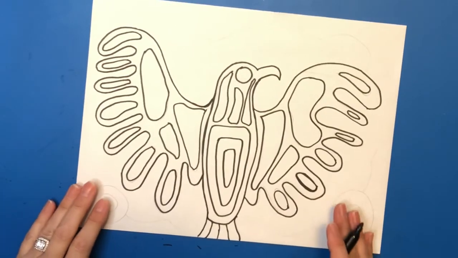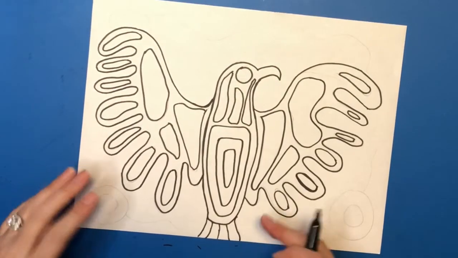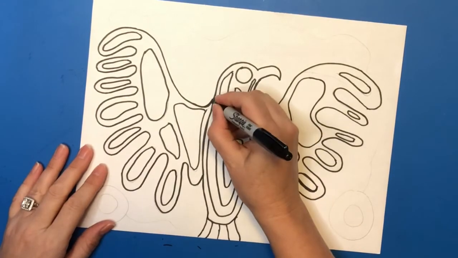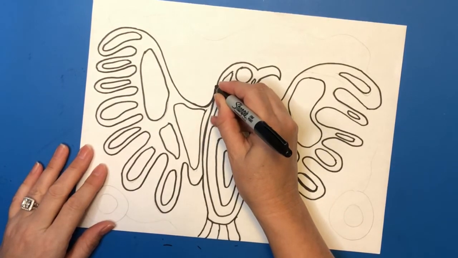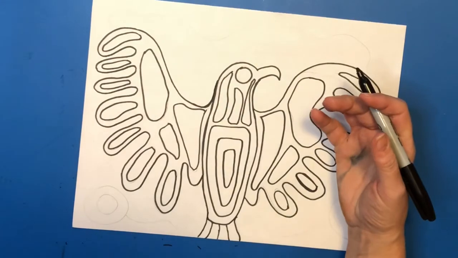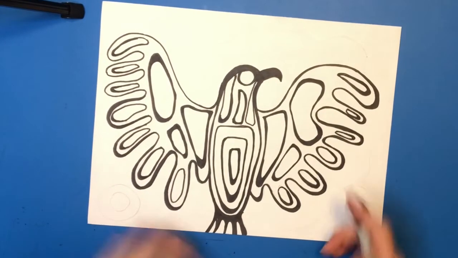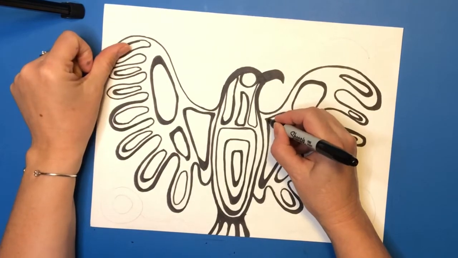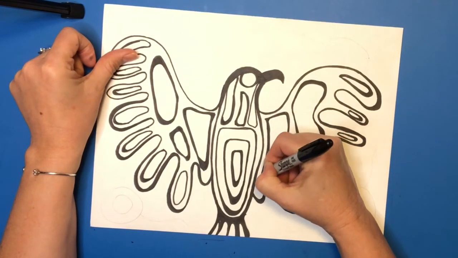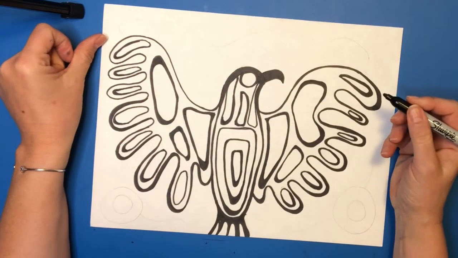Okay, so I have most of it traced out. I'm going to go back and add some thicker lines. I'm gonna retrace to make it a little bit more dynamic. Okay, so I went back and traced. This part takes some time, okay? This lesson is definitely a 2-week lesson.